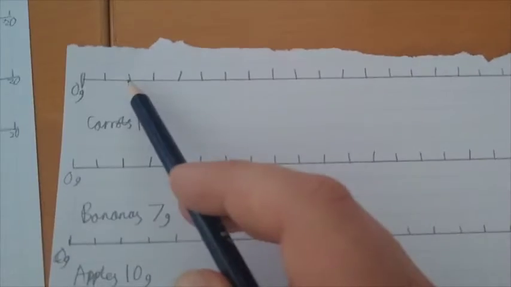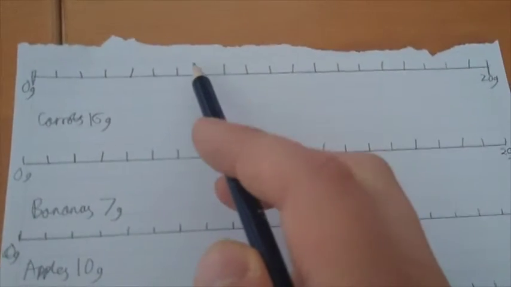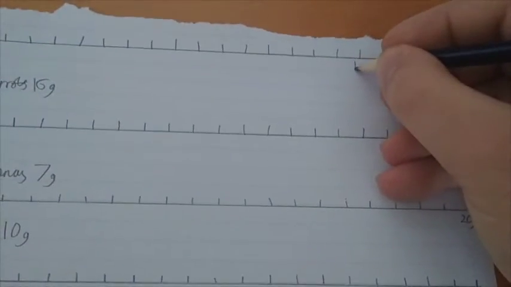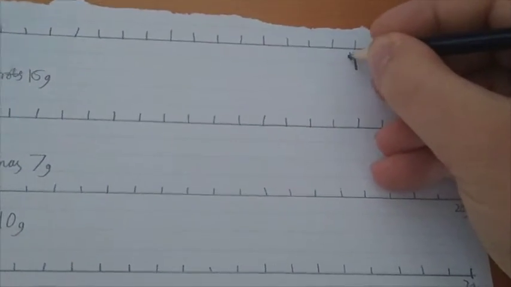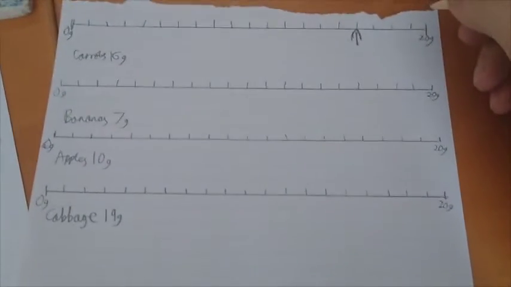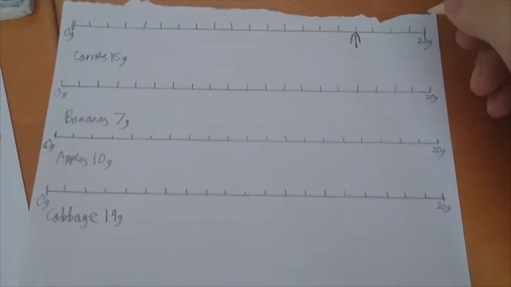So 1, 2, 3, 4, 5, 6, 7, 8, 9, 10, 11, 12, 13, 14, 15, 16. So here we have where our carrots are on the weighing scale or the number line. So I'm going to leave you to do the rest of these three. Please pause the video here whilst you do so, and then I'll go through them with you.